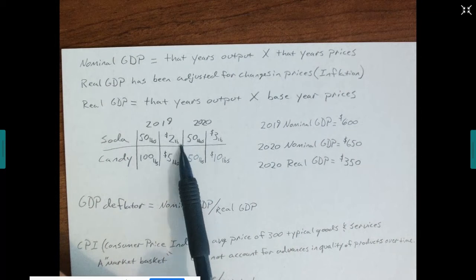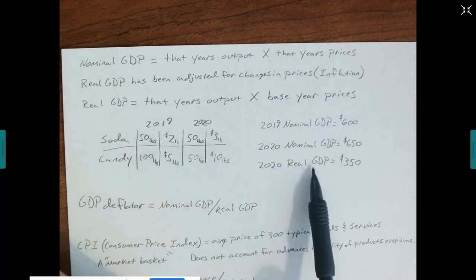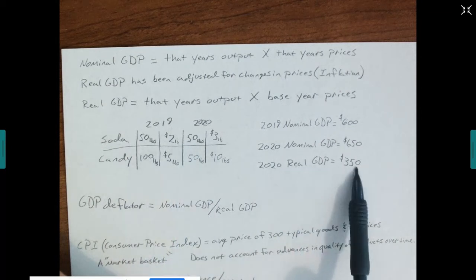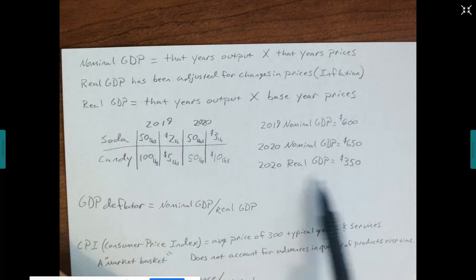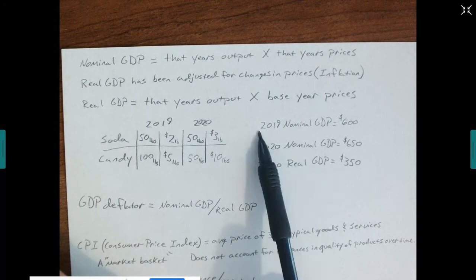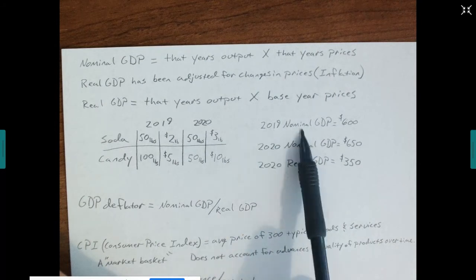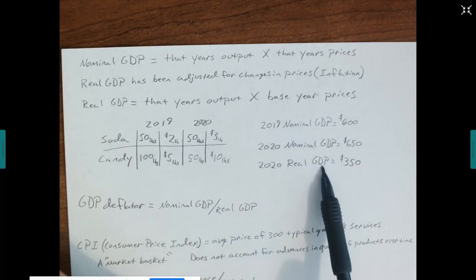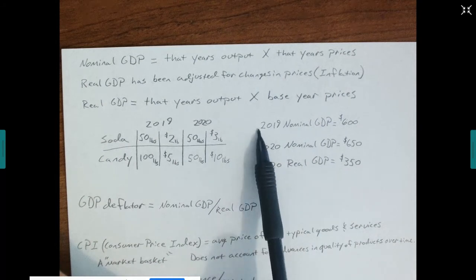That together gets you a real GDP amount of $350. So you can now compare 2020 to 2019 and see that in 2019 much more was produced than in 2020.